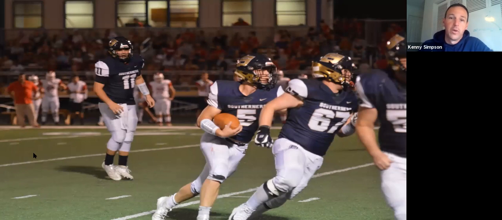Before you can get into running RPOs or adjusting blocking, you've got to get really good at down blocking. You've got to get really good at pull kicking and pull wrapping. And then your running backs, to me the most underrated part, have got to get to where they will go and hug up on that guard, because that's what's going to make it right.